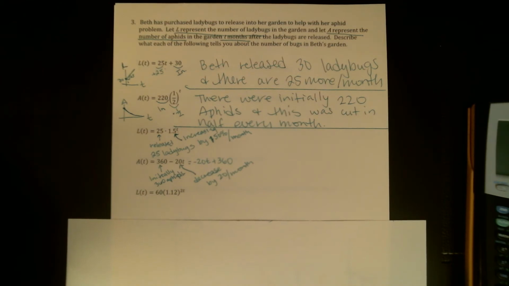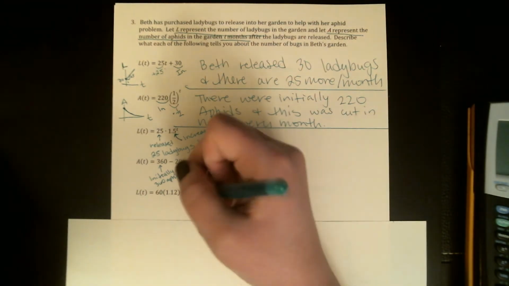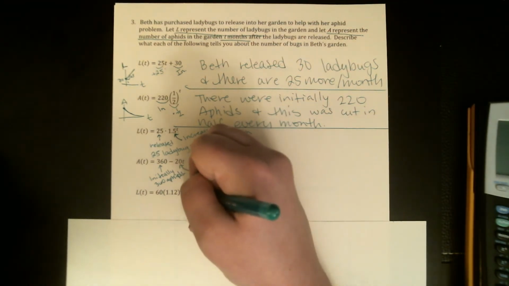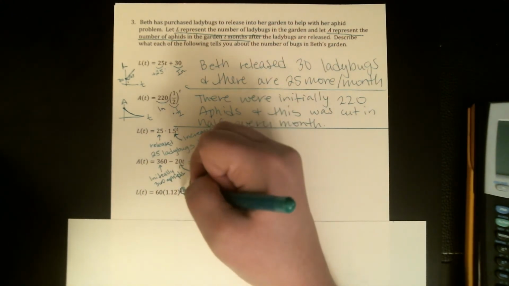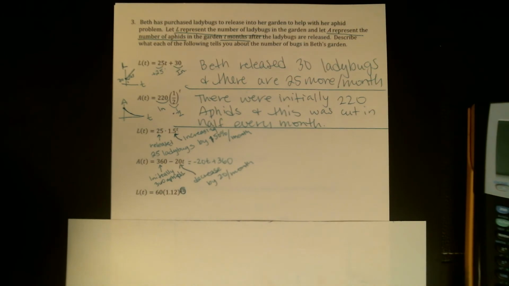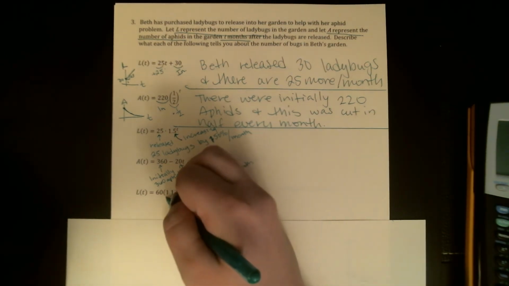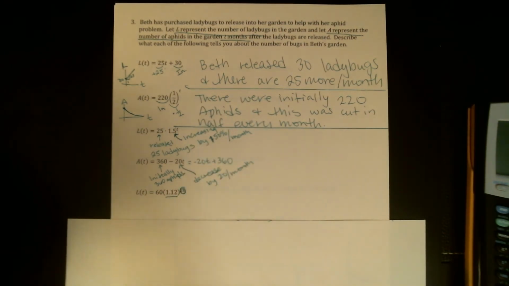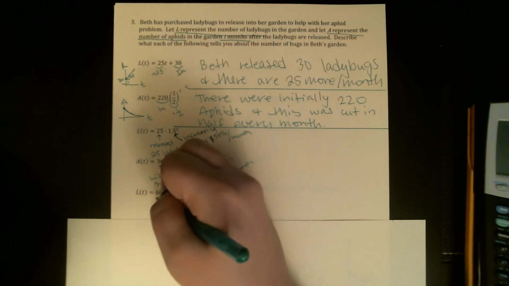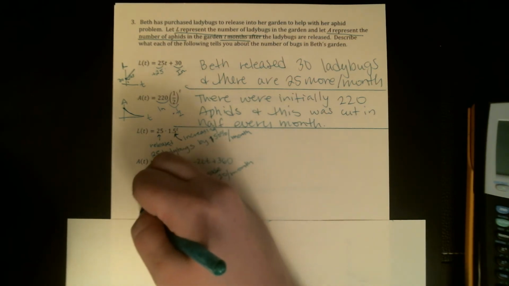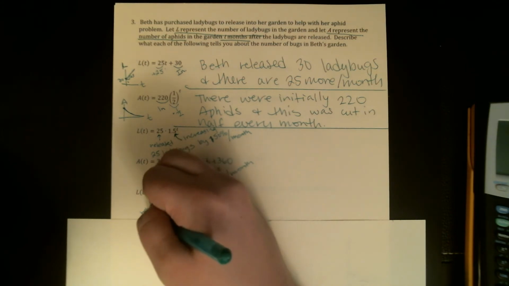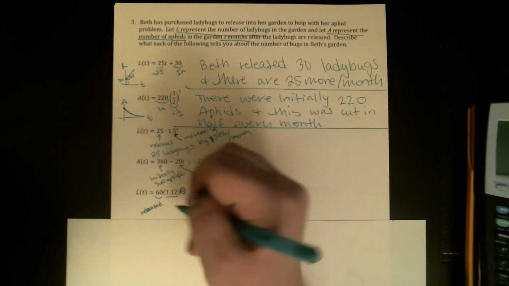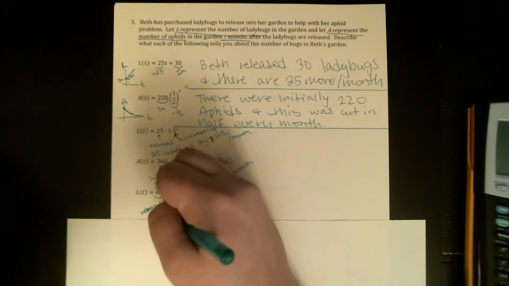Okay, getting into slightly trickier exponential. This 2 in the exponent is something really important to be aware of. It gives us a lot of flexibility. What that does basically is adjust how often the base is being applied. So in this function, it's an L of t, so this is ladybugs. So Beth released 60 ladybugs.